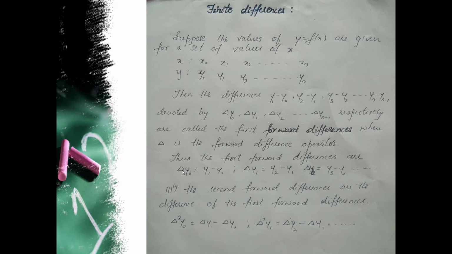Thus the first forward differences are given by delta y0 equals y1 minus y0, delta y1 equals y2 minus y1, delta y2 equals y3 minus y2, and so on. Now the second forward differences are differences of these first forward differences. It is denoted by delta square y0 and is given by delta y1 minus delta y0. Then again delta square y1 is given by delta y2 minus delta y1, and so on.